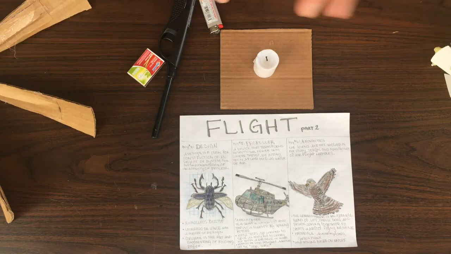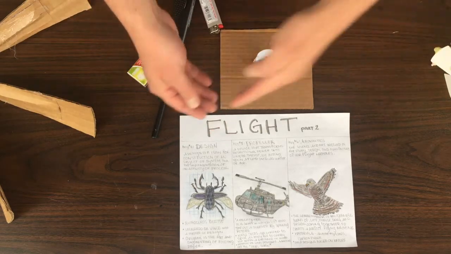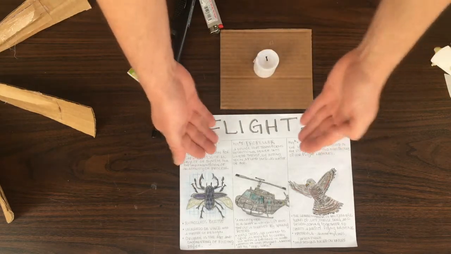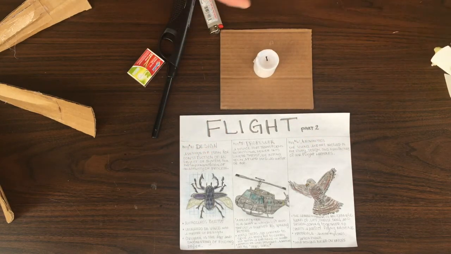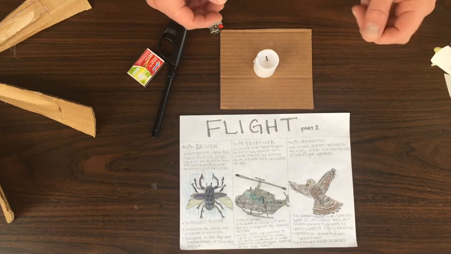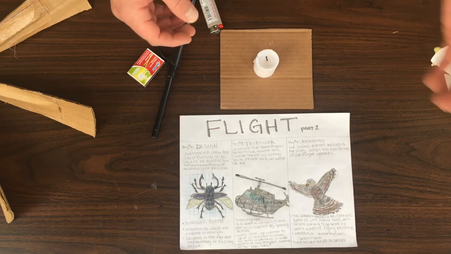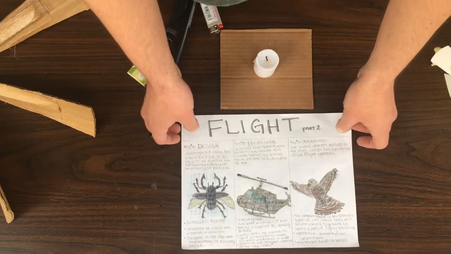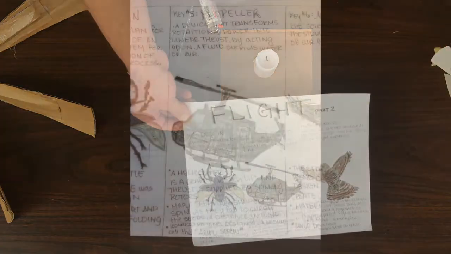No. Hold your questions. This morning, as we work our way through our flight lesson plan, we are on key number 5, which is propeller. A propeller is a device that transforms rotational power into linear thrust by acting upon a fluid such as water or air. And our example here is of a helicopter.